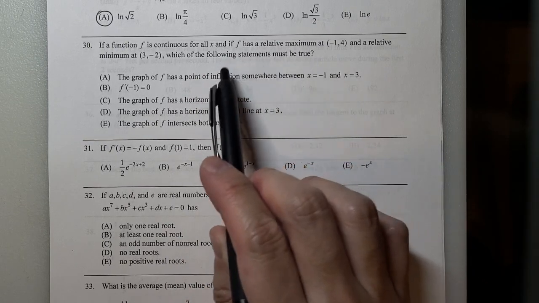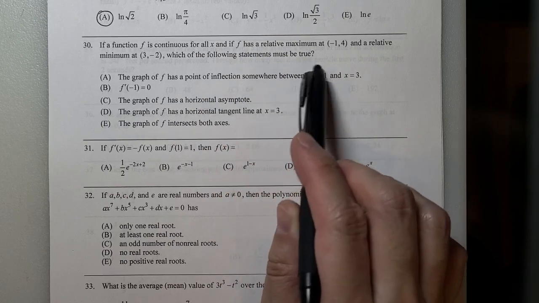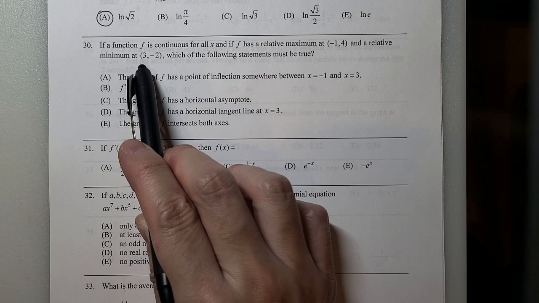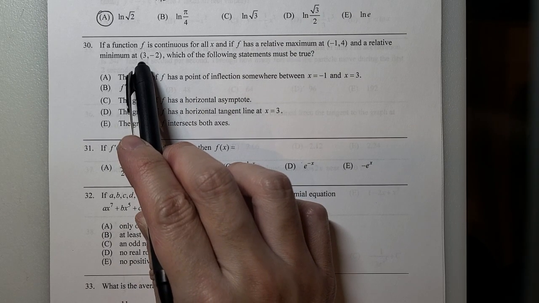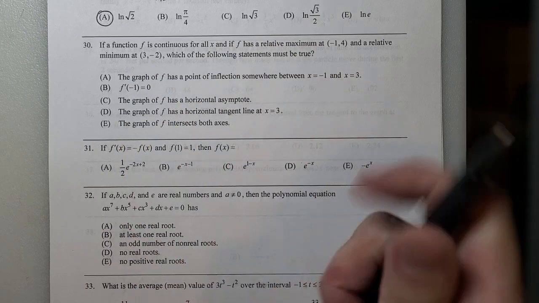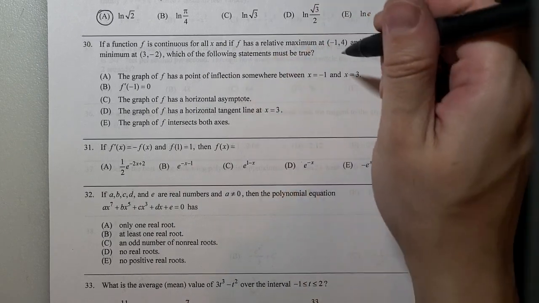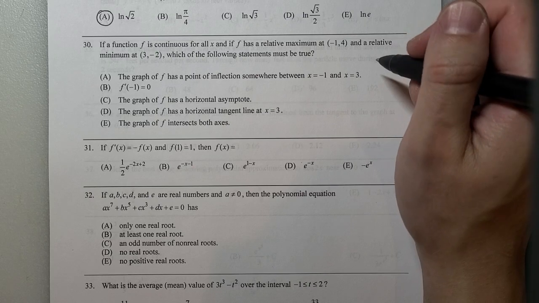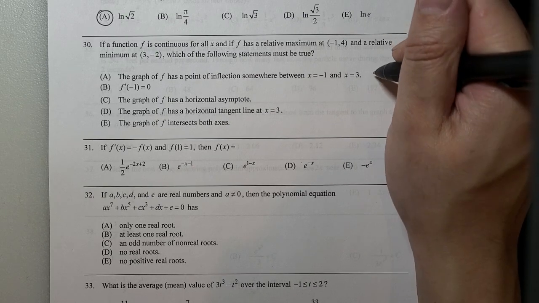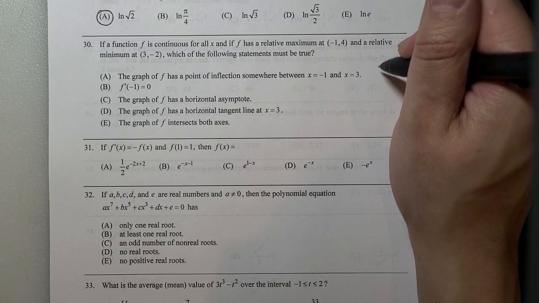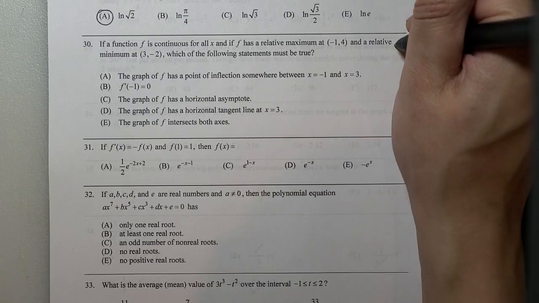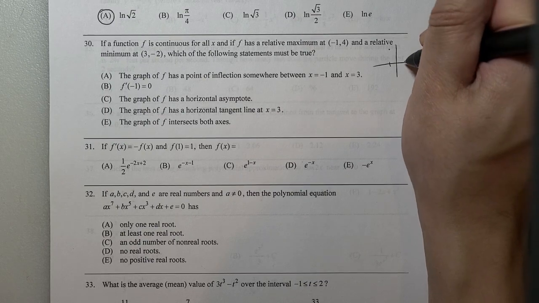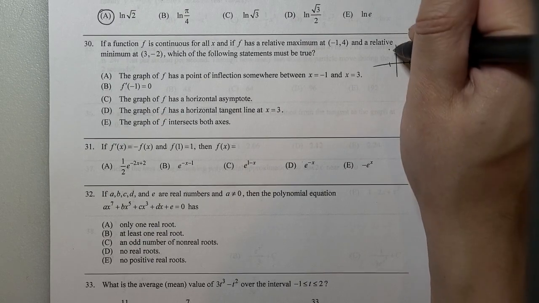If this has a relative max at negative 1 and a min at 3, that means it'll look something like this. Actually, I can even sketch it real quick. Minus 1, 4, let's say it's up here. 3, minus 2.